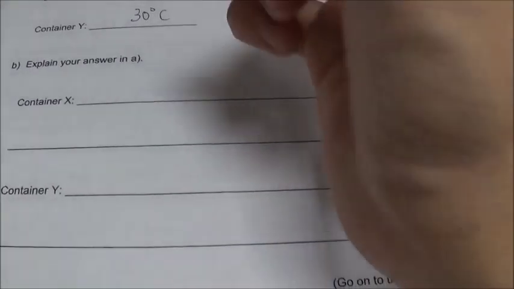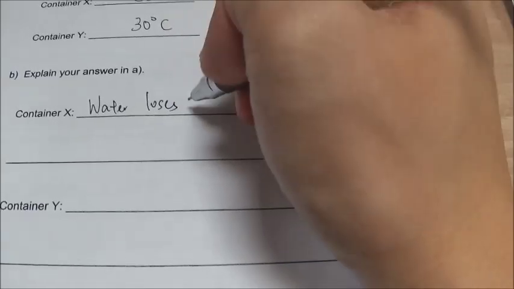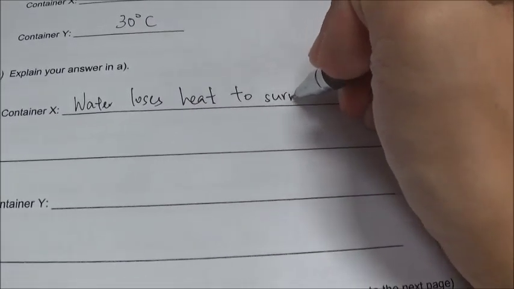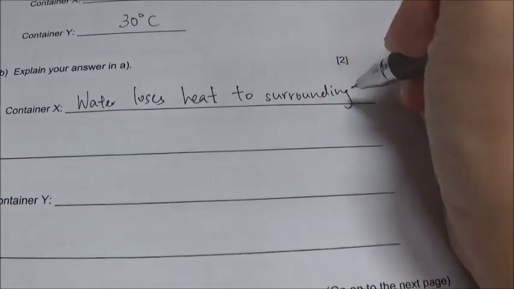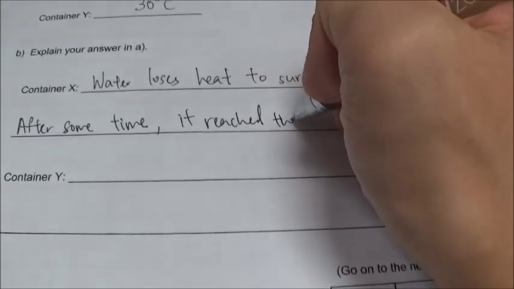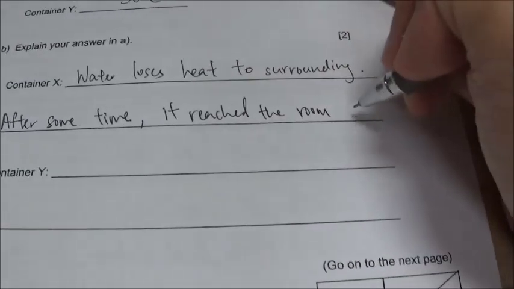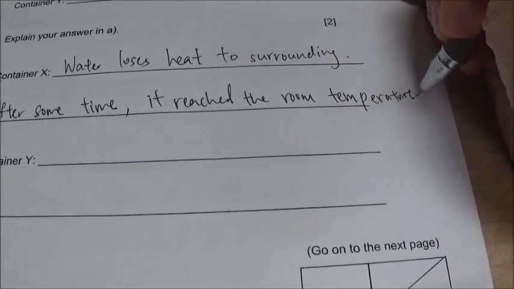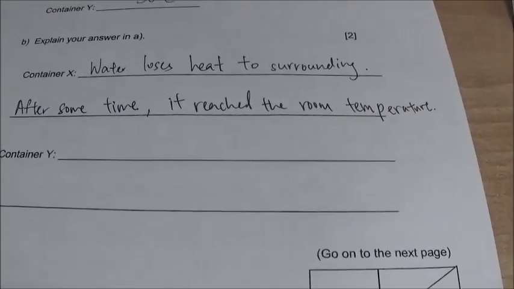So you got to say water loses heat to surrounding, and after some time it reaches the room temperature. That's for container X.